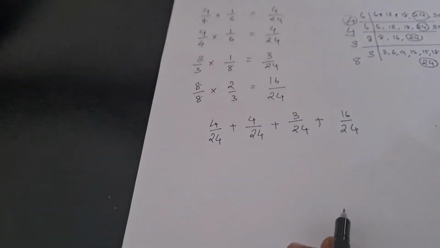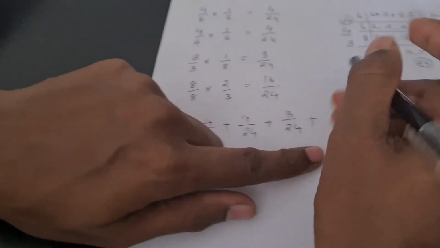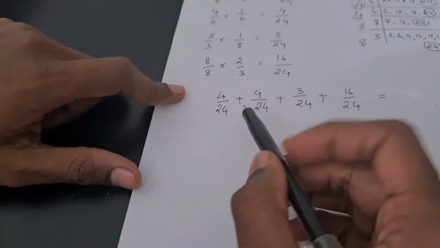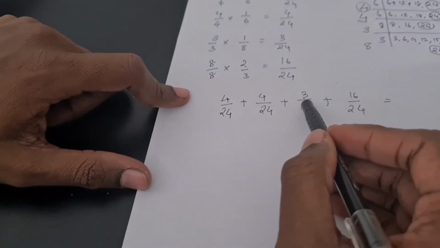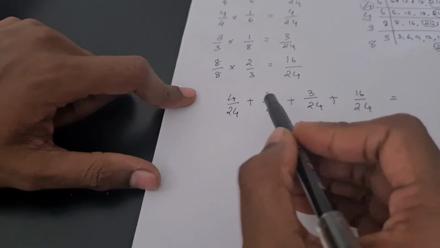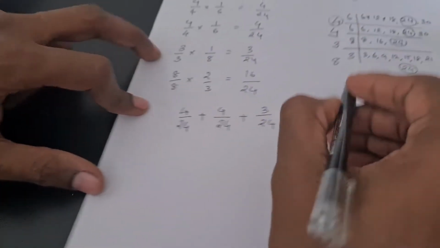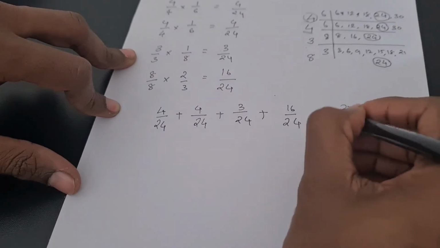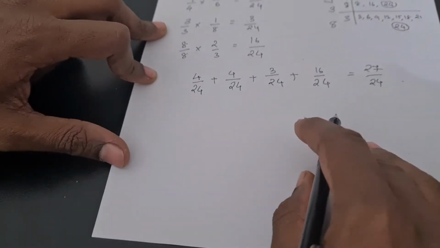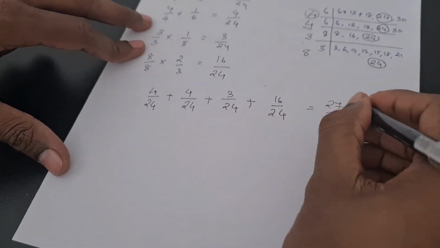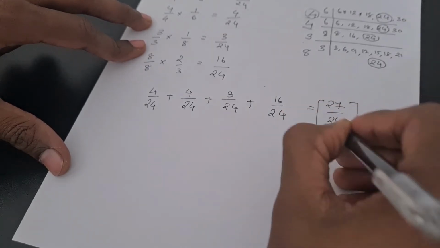So this is how you add them. So all the denominators same, so just add the numerators. What do you get? 16, 17, 18, 19, 20, 21, 22, 23, 24, 25, 26, 27. So write 27 here and write 24 at the bottom. So what we have here is 27 by 24.